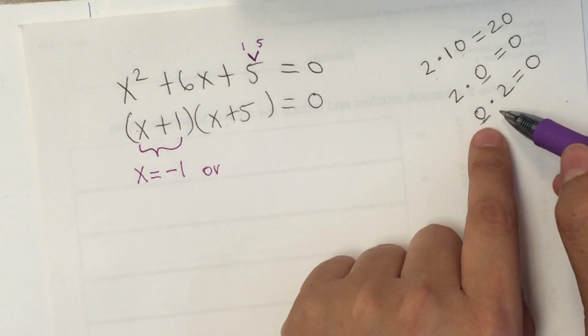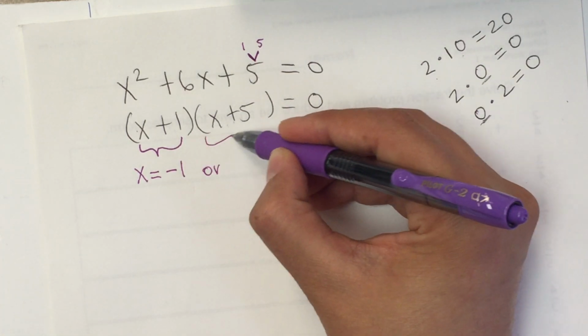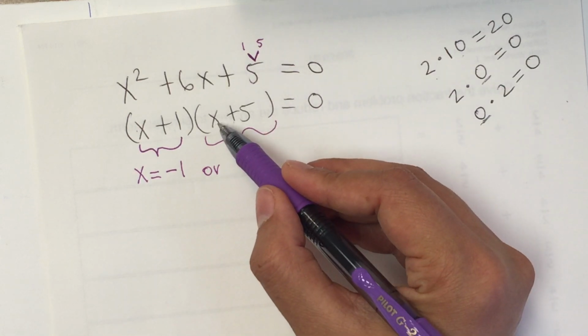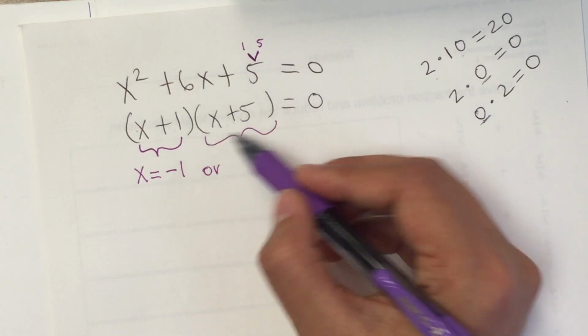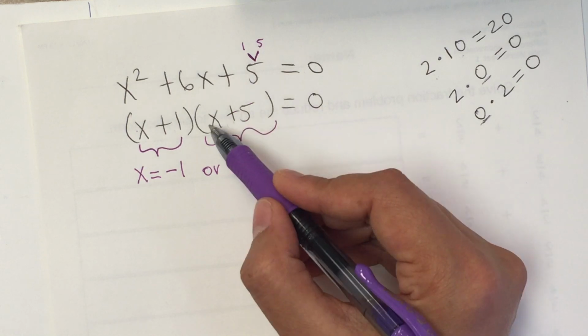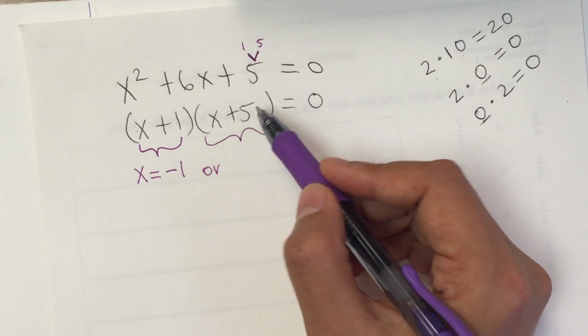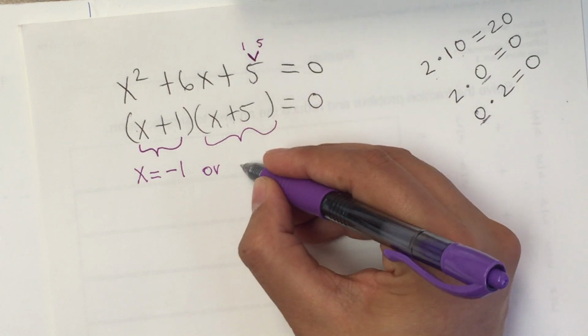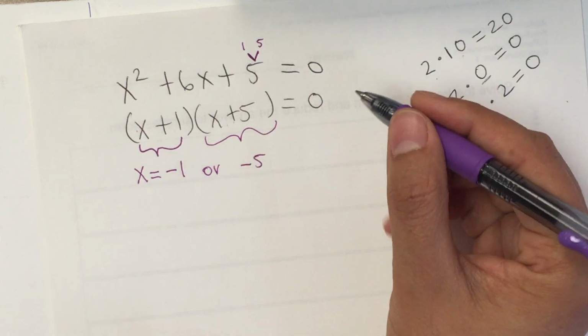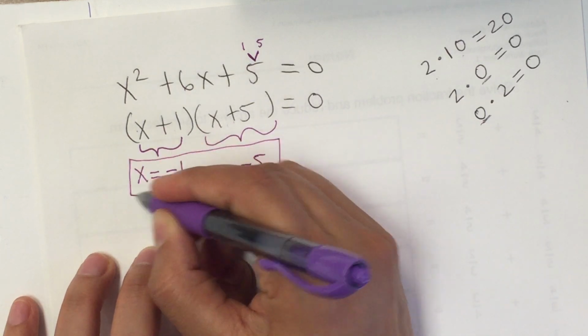Or if we want the other factor to be 0, what would x have to be to make this 0? Well, this would have to be -5, because -5 plus 5 is 0, so -5. So this basically is the answer.